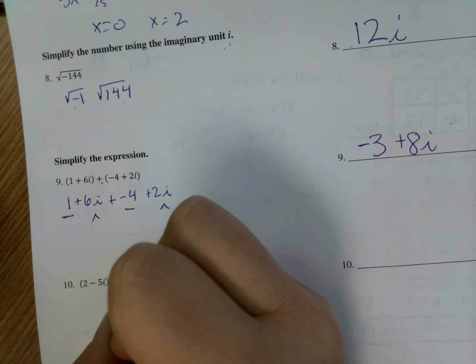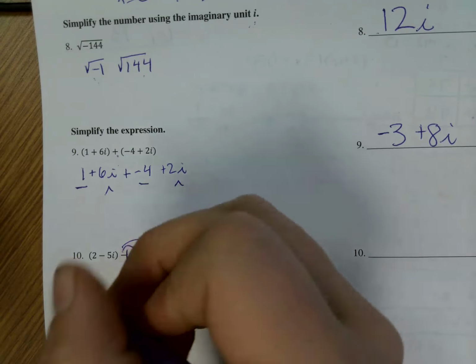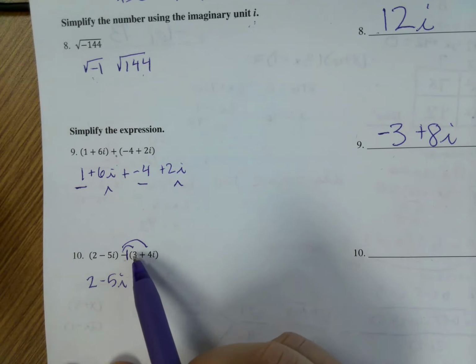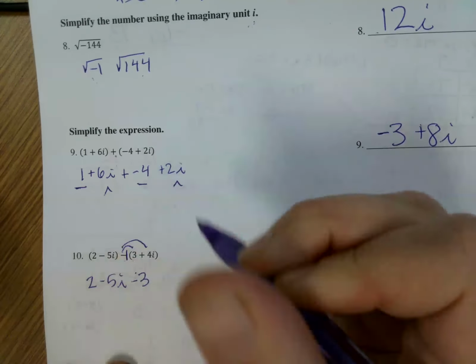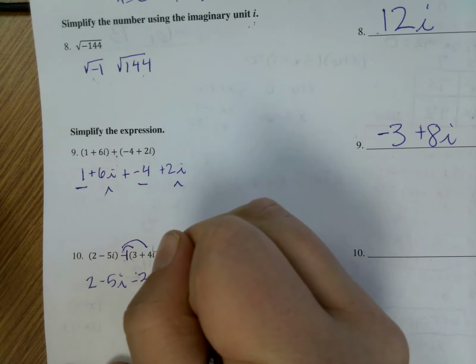Here, you have to distribute my -1. Once you do this, the parentheses are gone. So I have 2 minus 5i. This is -1 times 3, so that's -3. -1 times positive 4i would be -4i.